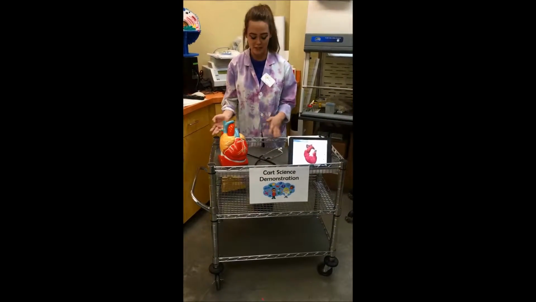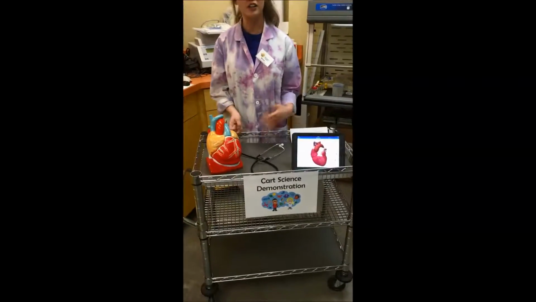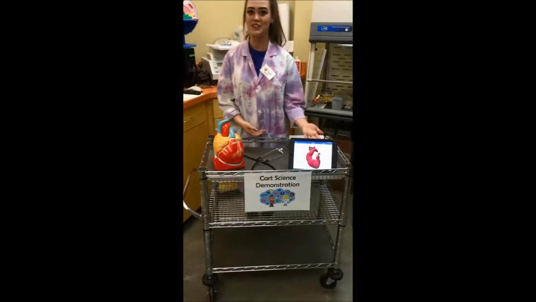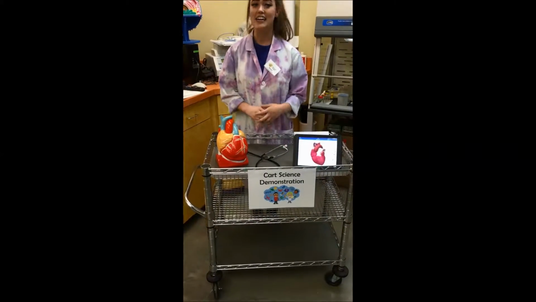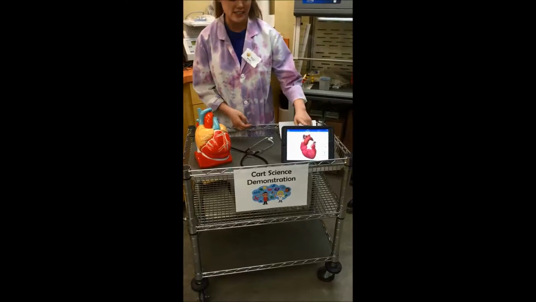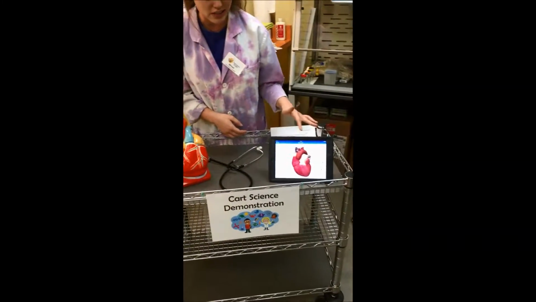So the materials that you really need for this, all you pretty much need is visitors with beating hearts and then some sort of way to track them. So a stopwatch or even a timer on your phone or anything could be used for this. We're going to use the iPad just because we have all sorts of cool stuff on this.